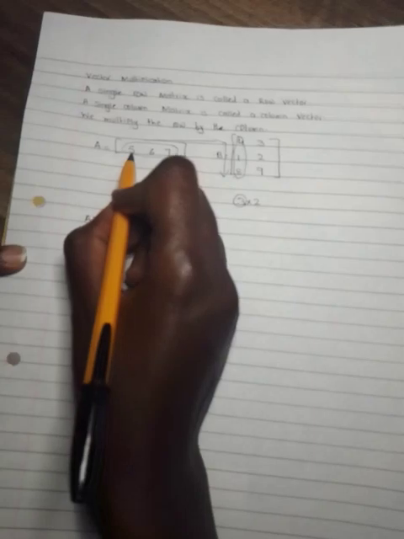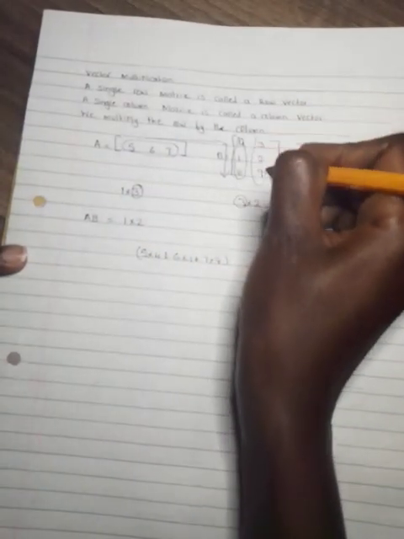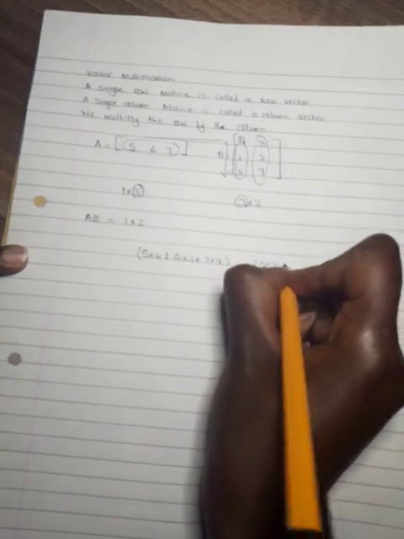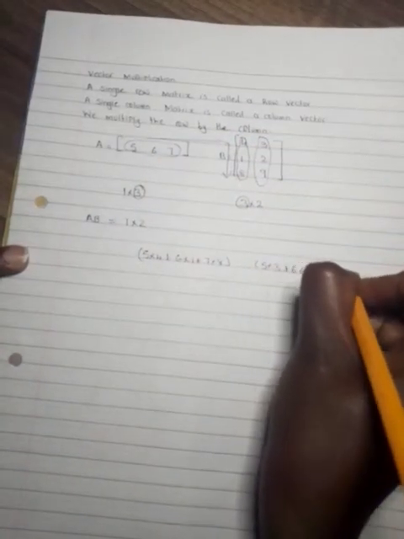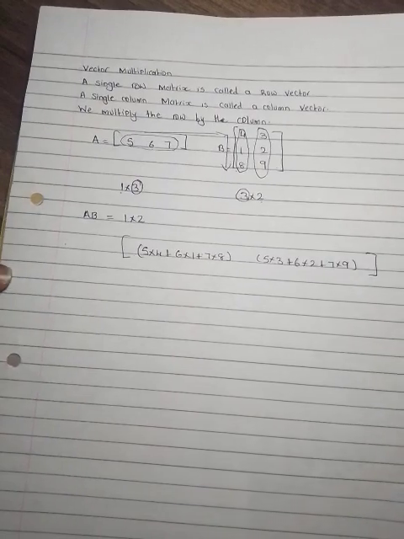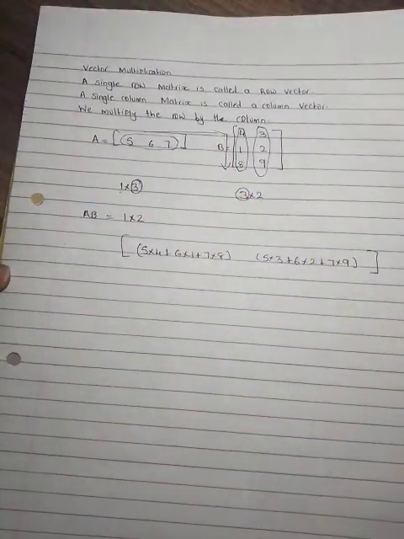Let us move to the second column. 5 times 3, you add 6 times 2, you add 7 times 9, like so. Quite easy. That is the matrix you're going to get. Remember, you're taking the rows, multiplying by the columns. Rows times the columns.